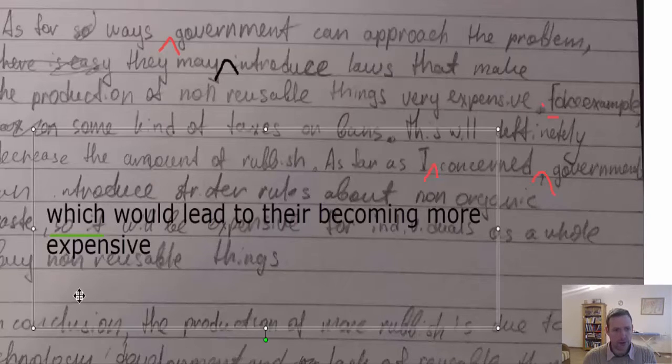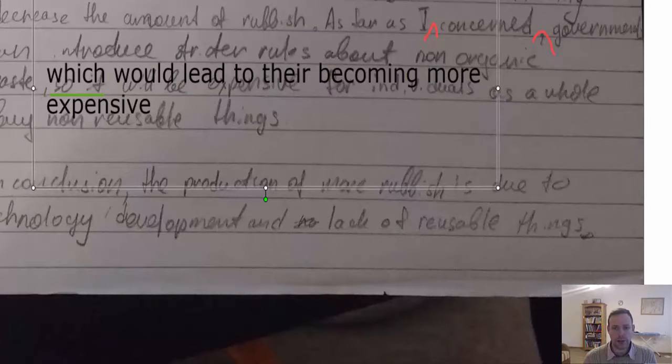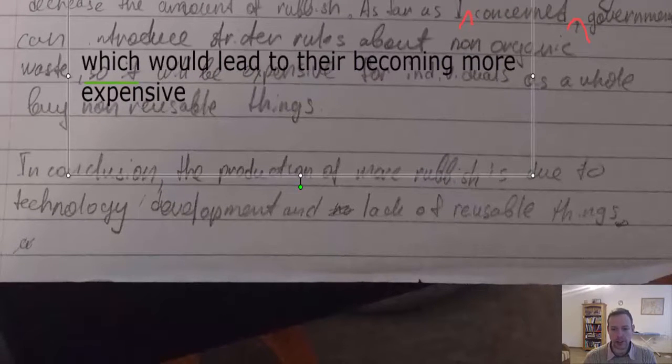Okay, for individuals as a whole by non-reusable things. Okay, yeah, but again, there's that range there. It's not a wide range of complex structures, but it's certainly getting up towards a 7. Due to, I mean, maybe change that due to. As a result of. That comes about clearance and cohesion.